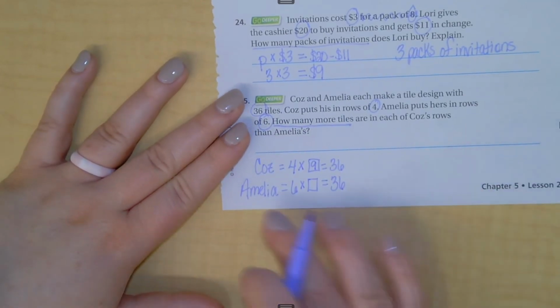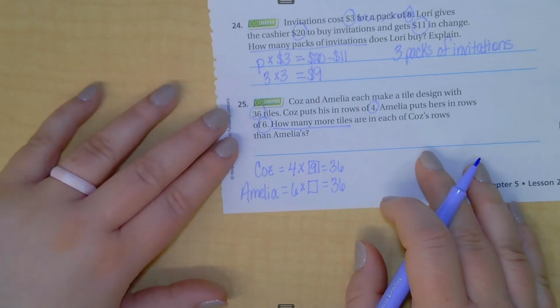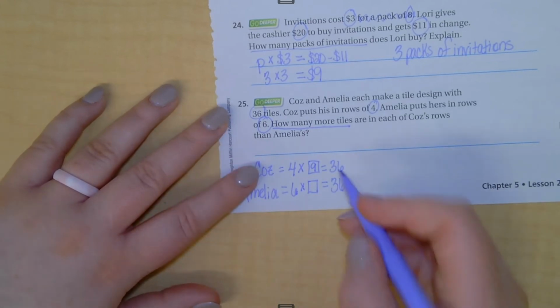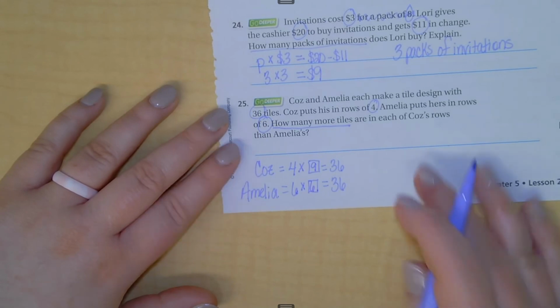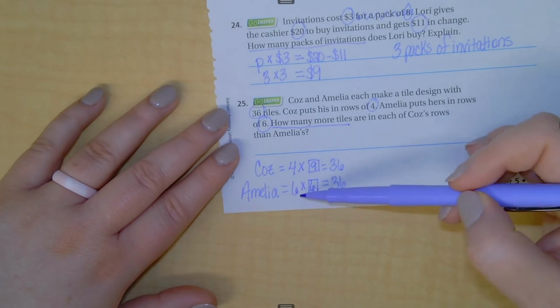Okay, notice how I'm writing out this information to make it make sense. This is what you should do with word problems. So I should ask myself, 6 times what equals 36? Well, 6 times 6 equals 36. Okay, so I know that Cause had 4 rows of 9, Amelia had 6 rows of 6.